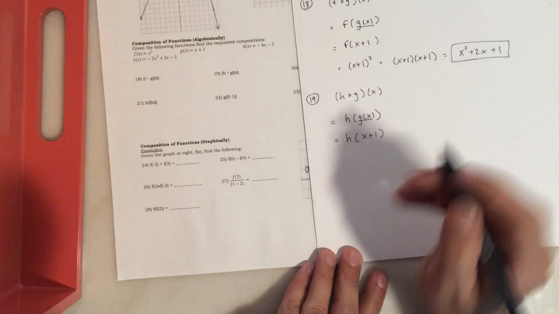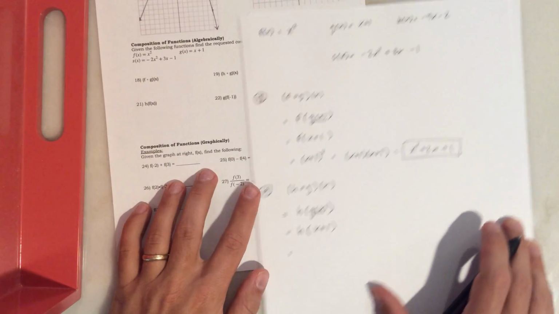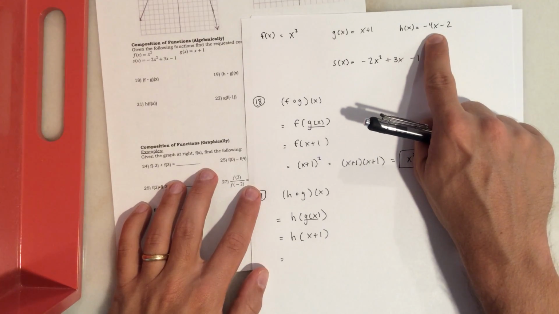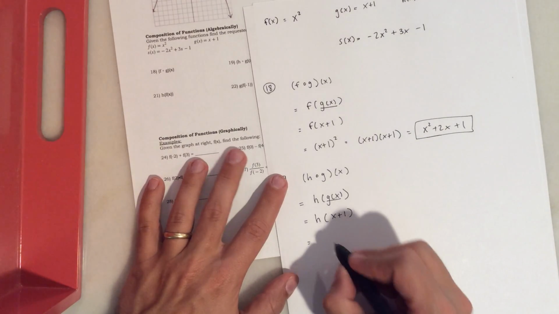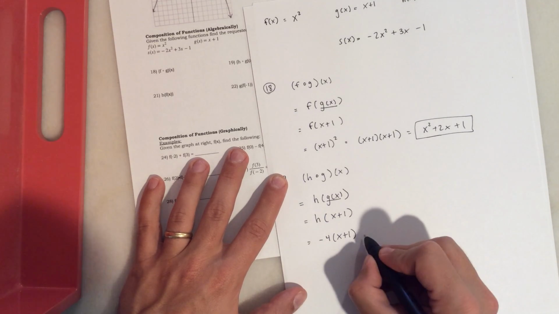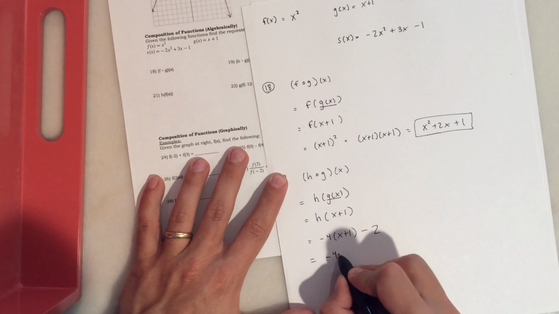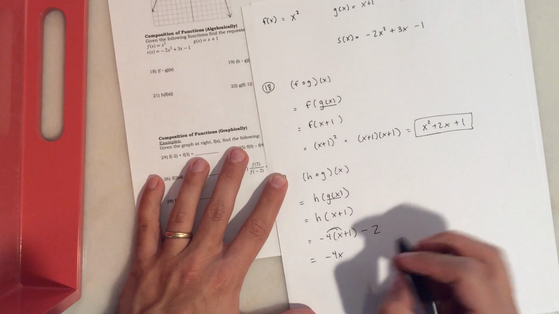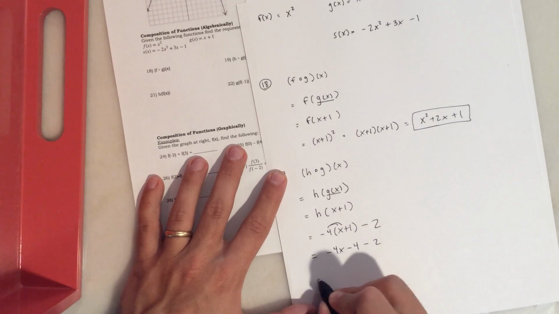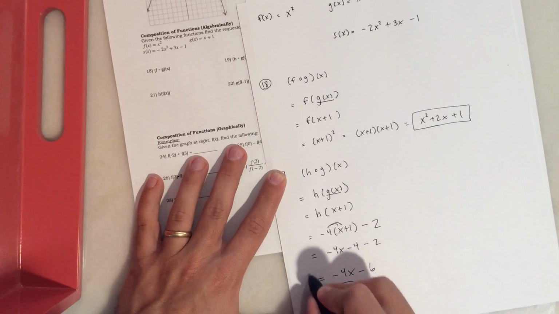Realize g of x is x plus 1. And then we're going to take the rule for h, which is negative 4 times whatever's in the parentheses minus 2. So that's going to be negative 4 times x plus 1 minus 2. Distribute negative 4x minus 4 minus 2, which should give a final answer of negative 4x minus 6.